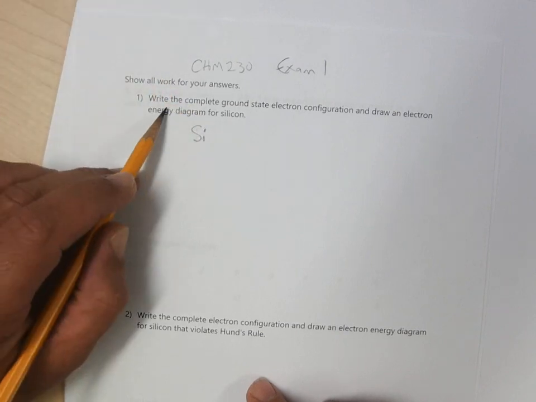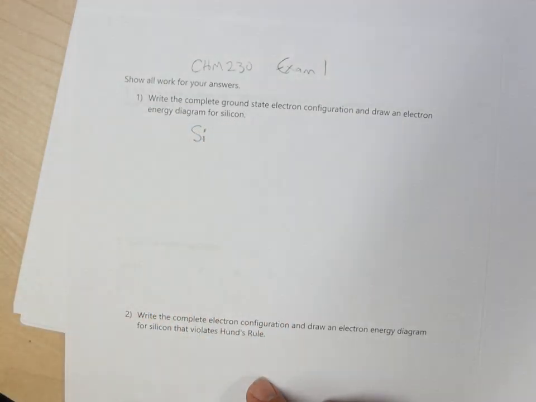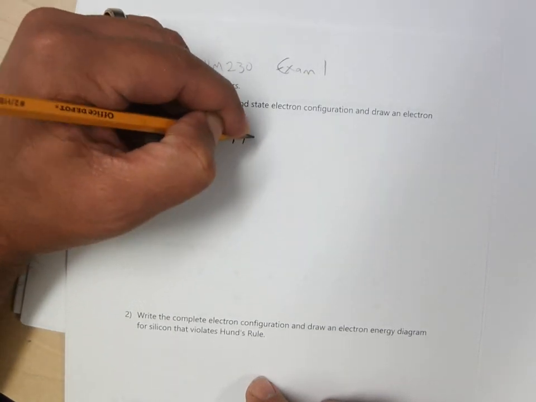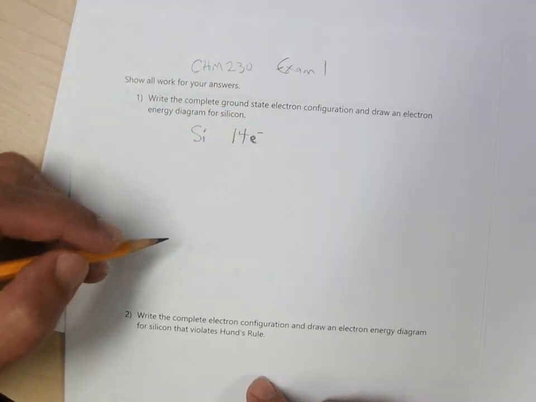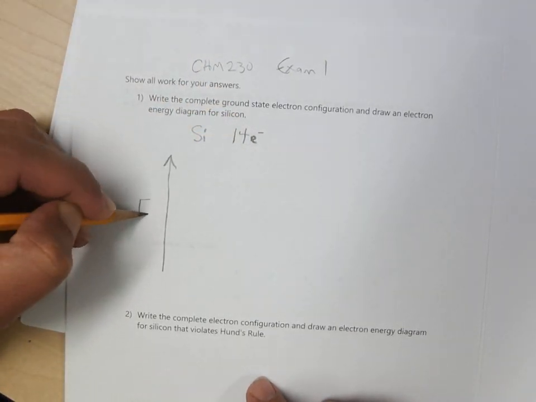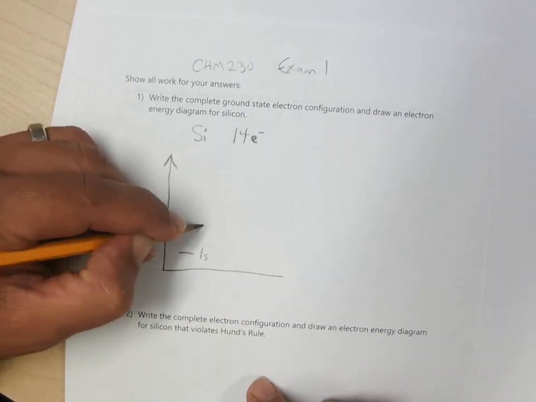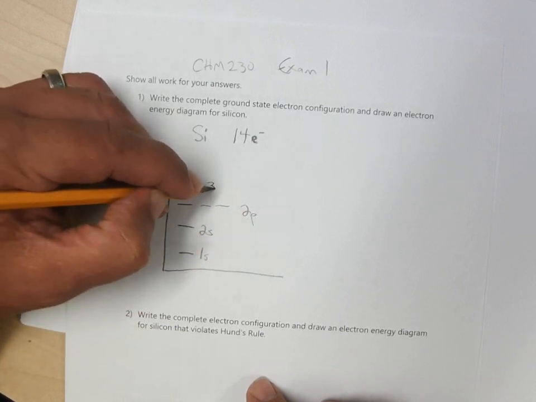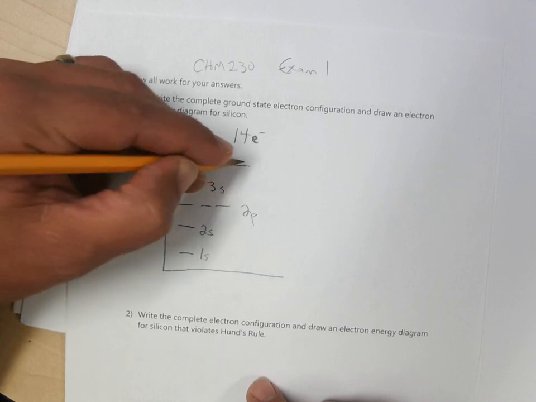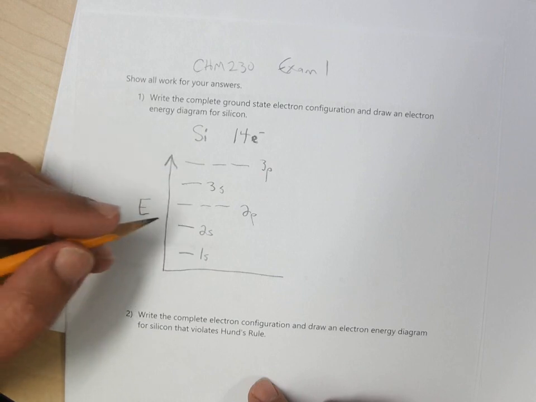The first question says, write the complete ground state electron configuration and draw an electron energy diagram for silicon. So if I look at the periodic table, silicon has element 14 electrons. So I'm going to try to account for 14 electrons. And the electron energy diagram is a nice visual way to see things. You have the 1s sublevel, then the 2s sublevel, then the 2p sublevel, then the 3s sublevel, then the 3p sublevel. And I'm not trying to draw this to scale, just putting them in order.